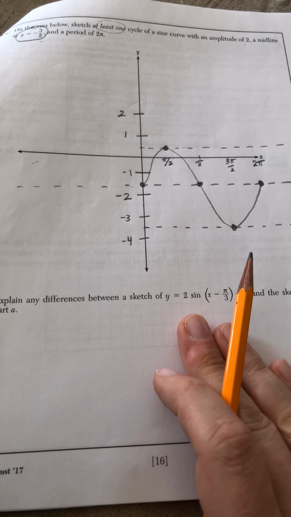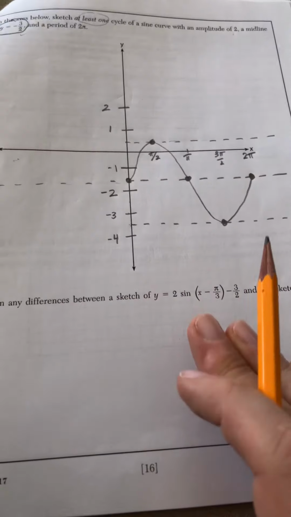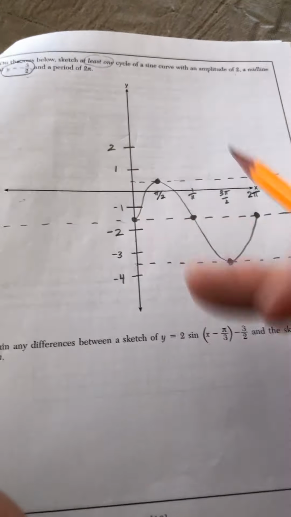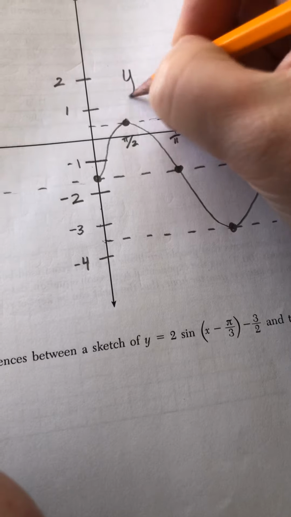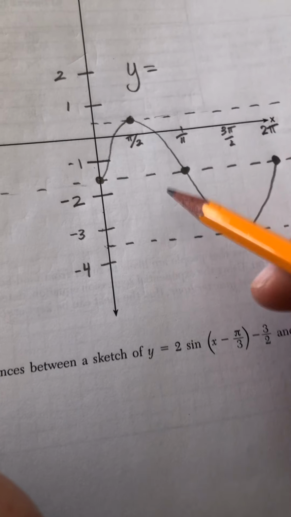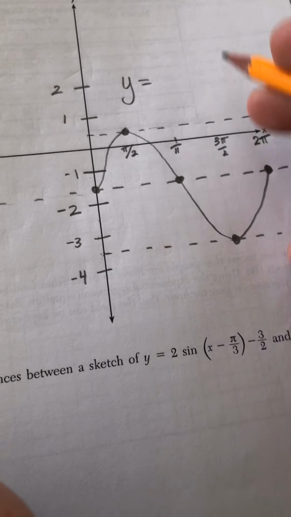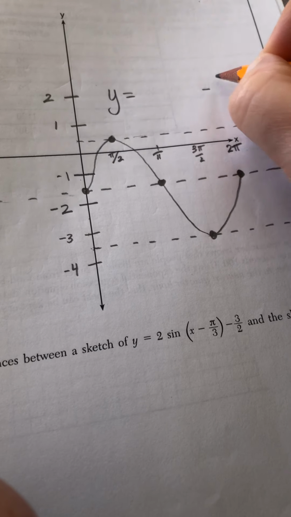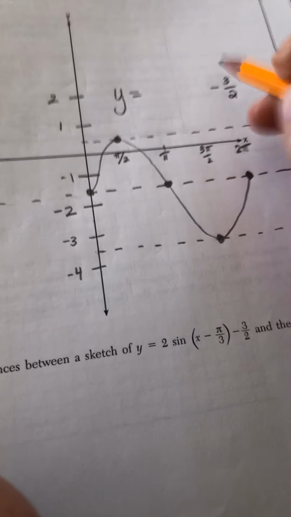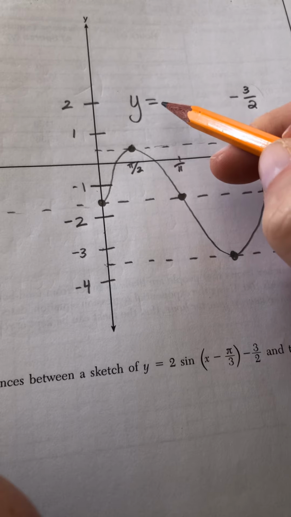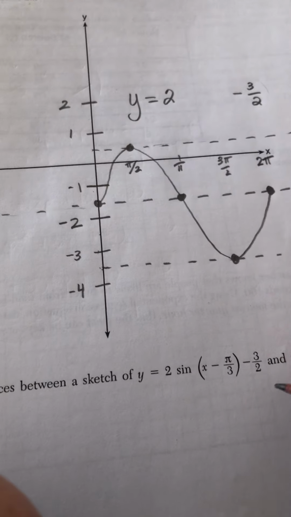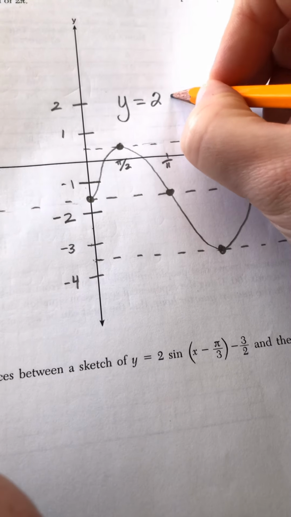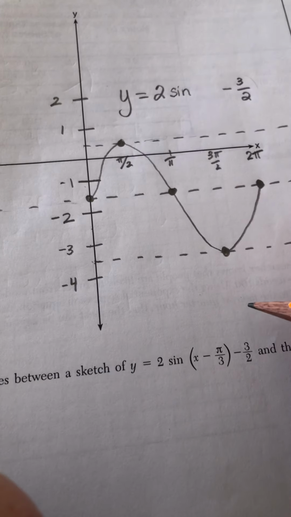All right. Now, explain any differences between the graph you just made and the graph here. So I'm going to use this information to write my equation of this line. So it's going to be y equals, all right, the midline is at the very end. So minus 3 over 2. That goes at the end. In the very front is the amplitude. So my amplitude is 2. It is a sine graph.